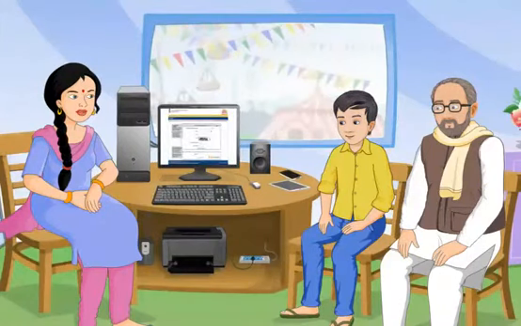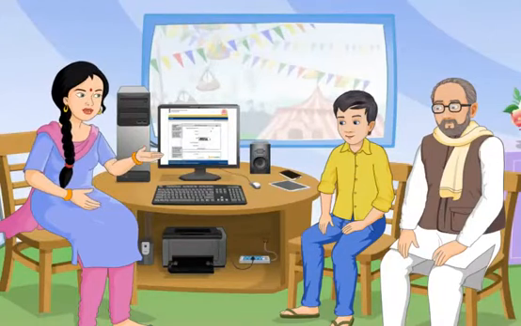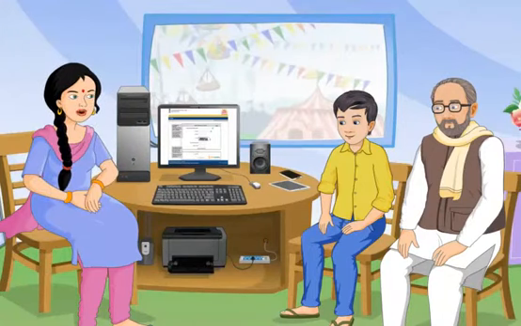Aadhaar is a 12-digit unique identification number issued by the Unique Identification Authority of India on behalf of the Government of India to every resident who enrolls for it. How can I enroll my unique Aadhaar number? For enrolling yourself to get an Aadhaar card, certain steps need to be followed.